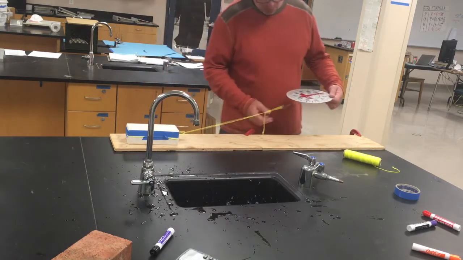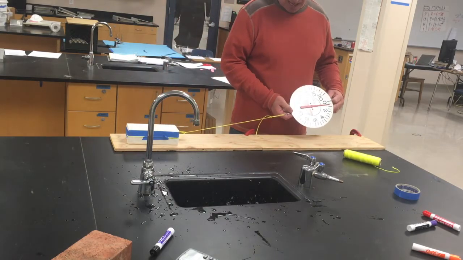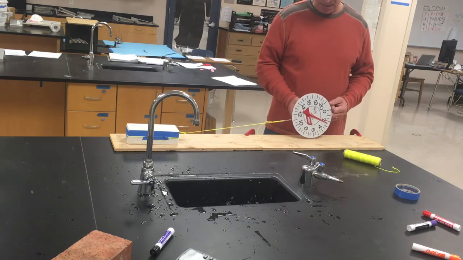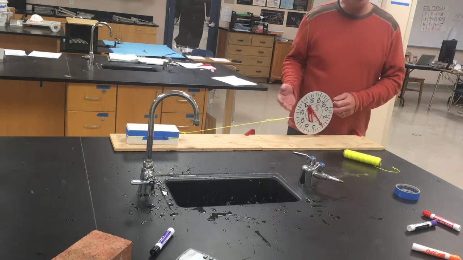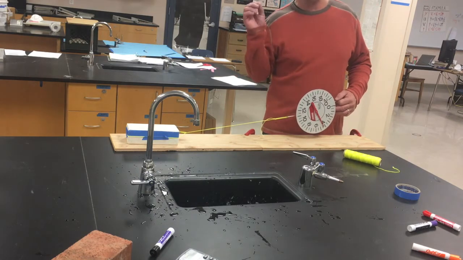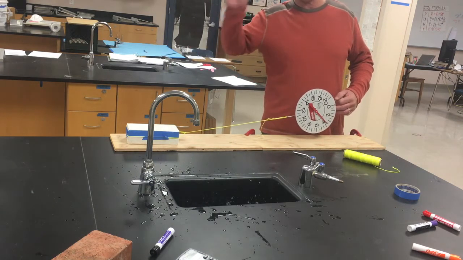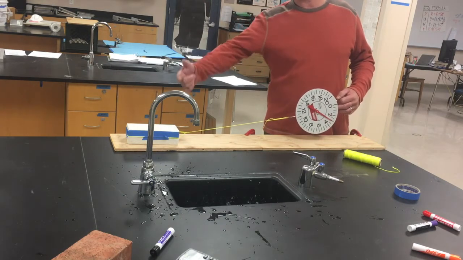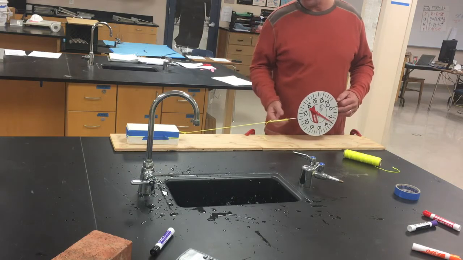Again, I am going to pull the brick at a constant velocity. Again, why at a constant velocity? Because if it's moving at a constant velocity, it's not accelerating, which means the net force on it has to be 0. F net equals ma. If a is 0, F net is 0. And by that, we can deduce that friction must be the same as how hard I'm pulling.